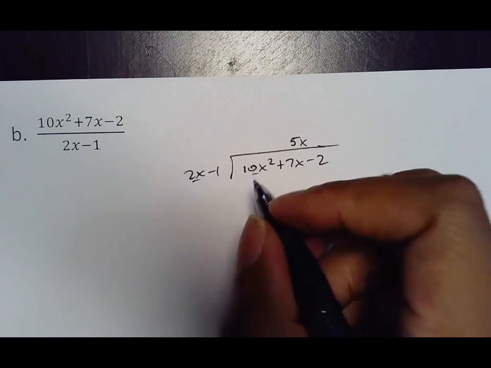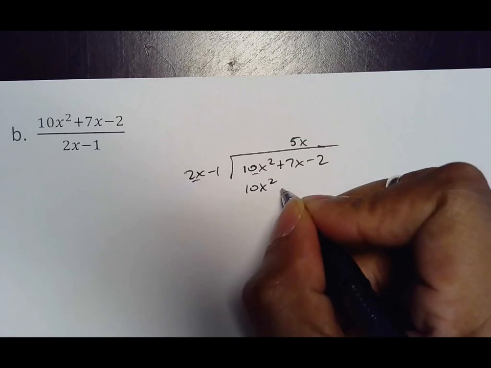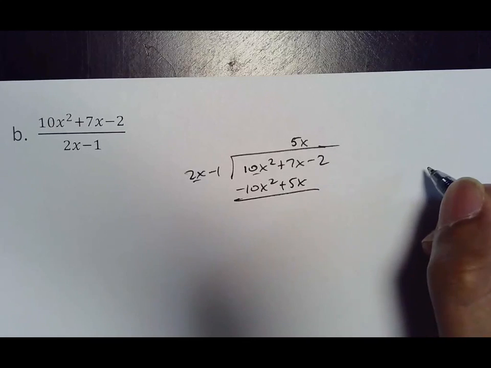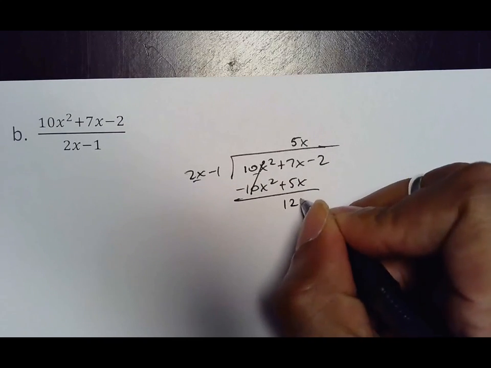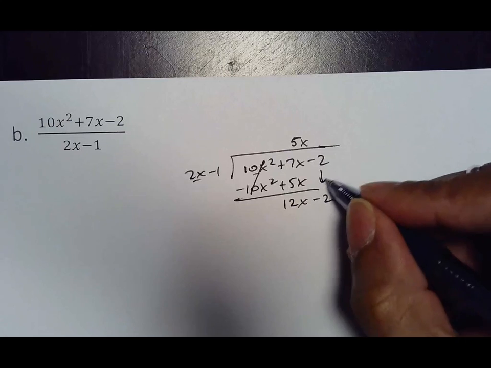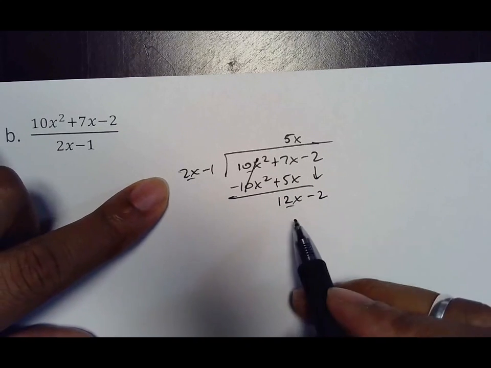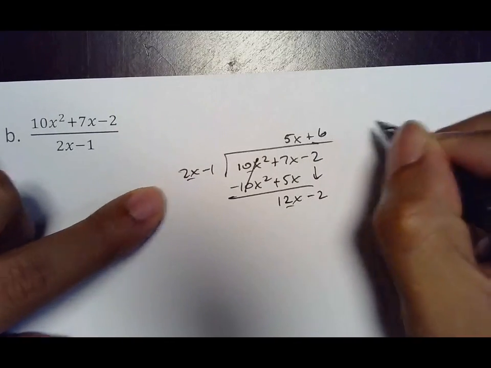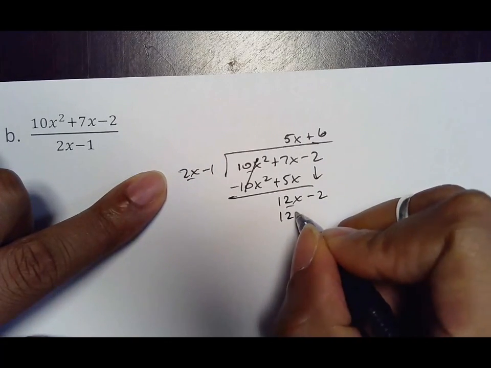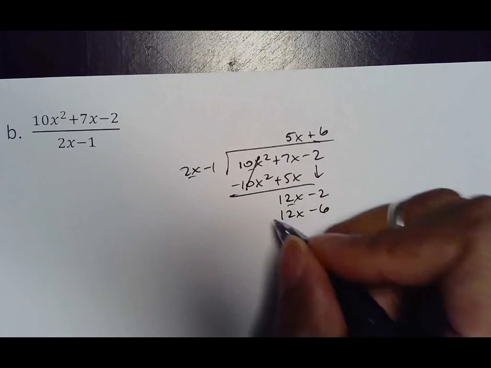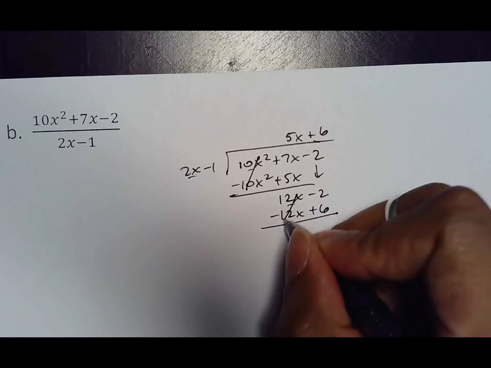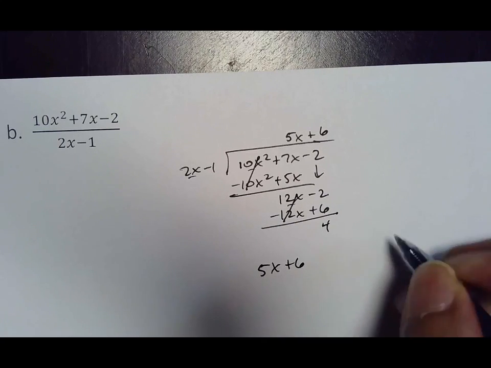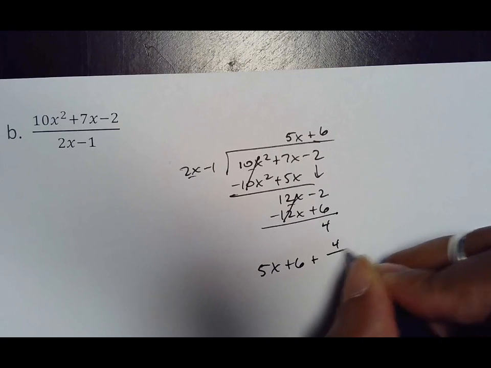Anyway, now you multiply 10x squared minus 5x. We switch and add. That goes away. That makes 12x minus 2, because we bring down the 2. And once again, focusing on the front, what is missing is 6. We don't need an x, so it'll just be plus 6. Multiply out here, 12x minus 6. Switch, add, and in the end we do 5x plus 6 plus 4 over 2x minus 1.